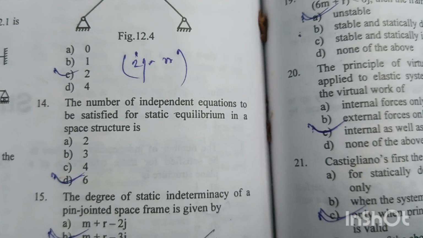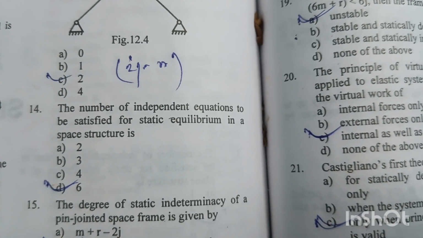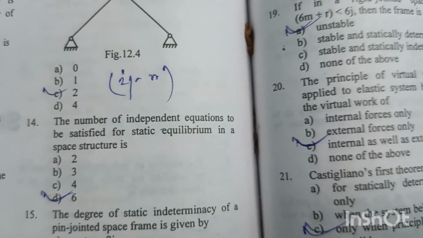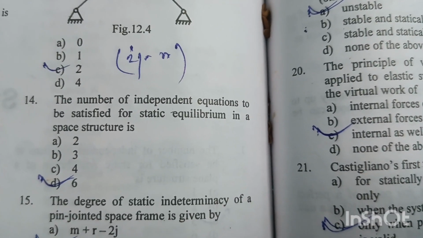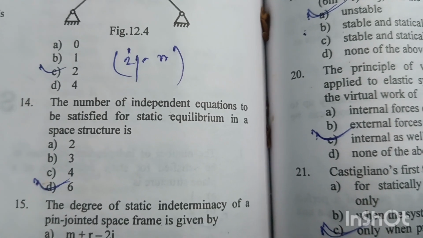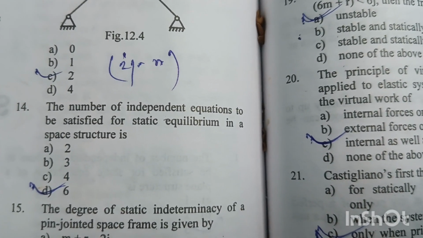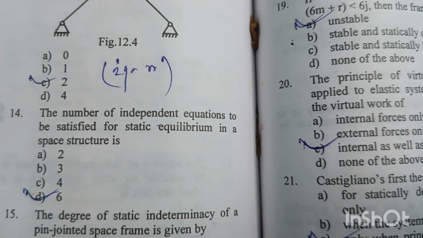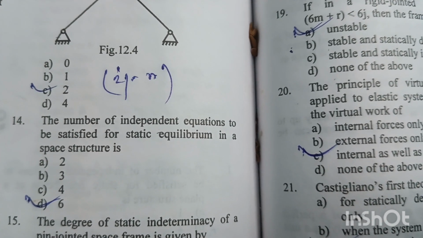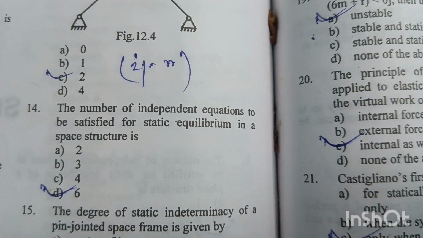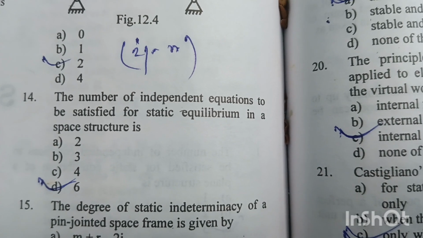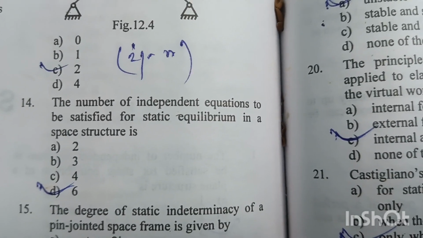Question number 14. The number of independent equations to be satisfied for static equilibrium in a space structure is 6. The six equations are: summation of all the forces in x direction equal to 0, summation of all the forces in y direction equal to 0, summation of all the forces in z direction equal to 0, and summation of all the moments in xy plane equal to 0, summation of all the moments in yz plane equal to 0, and summation of all the moments in zx plane equal to 0. So a total of 6 independent equations are available for a space structure. Option D is the right answer.